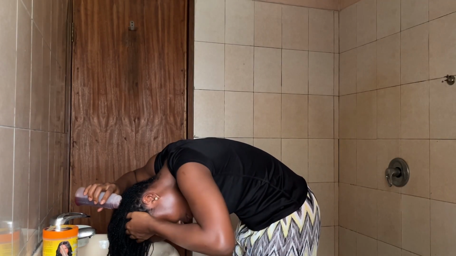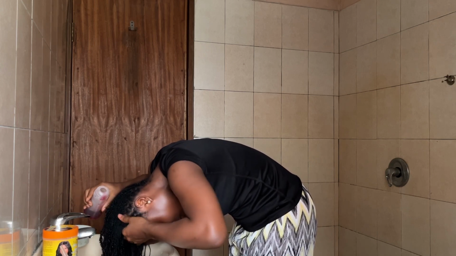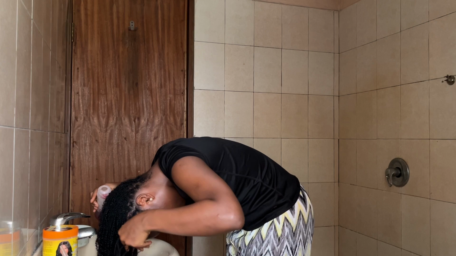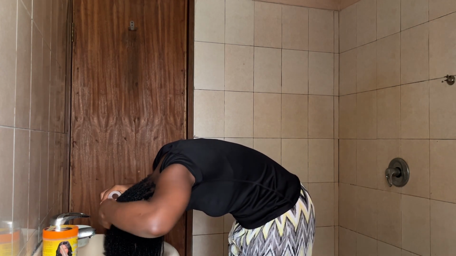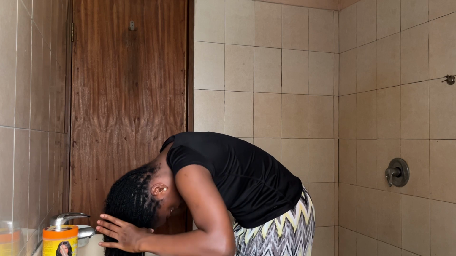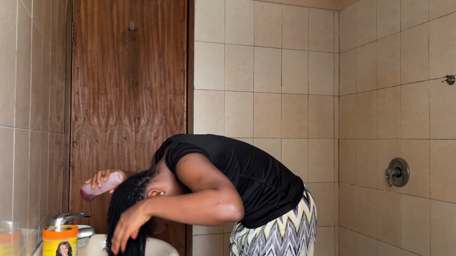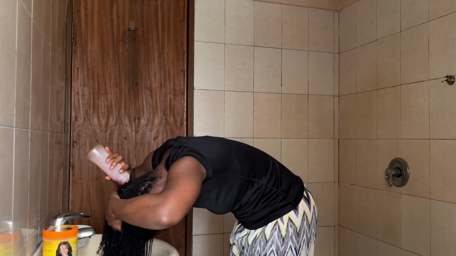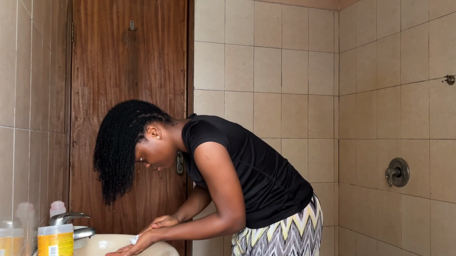The next type is low porosity. Your hair repels moisture, making it harder for moisture to penetrate and be retained, but also harder for it to escape. So that's low porosity. I'll explain it further, but for medium porosity, your hair absorbs and retains moisture well, making it easier for you to manage and style. So this is like the best porosity to have.